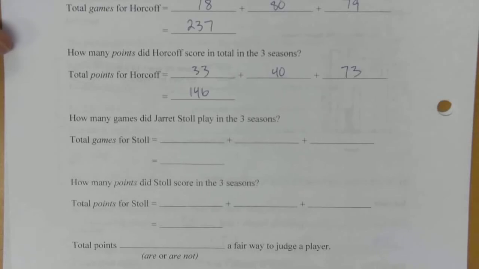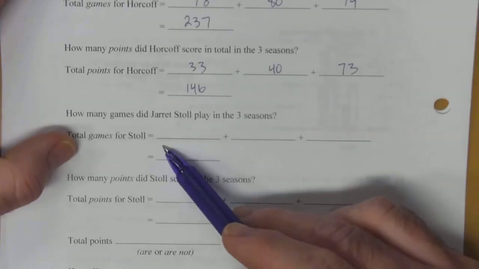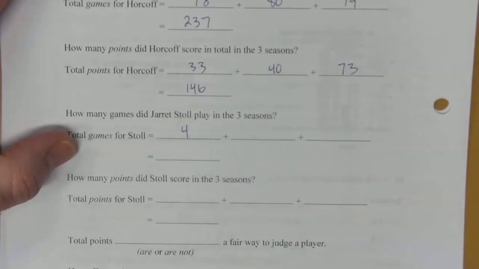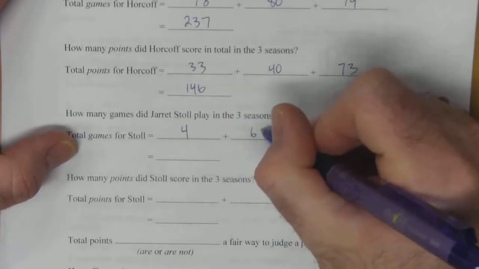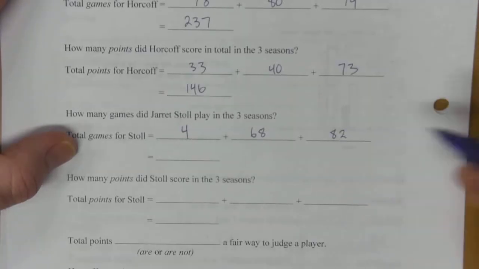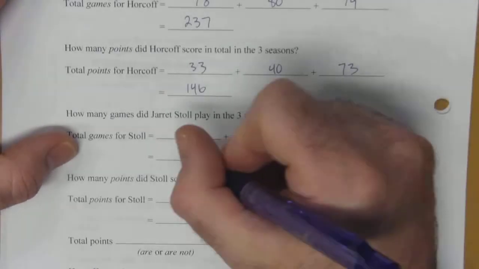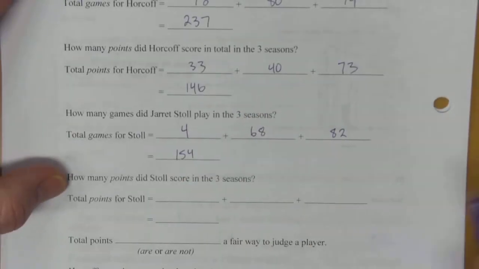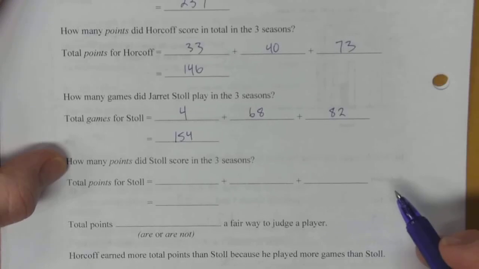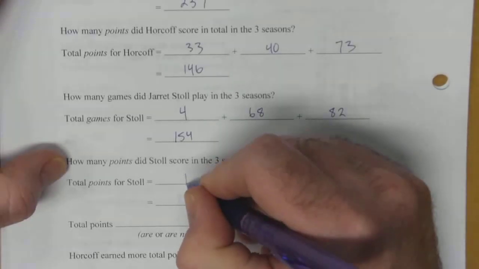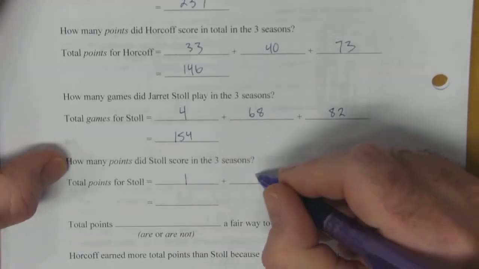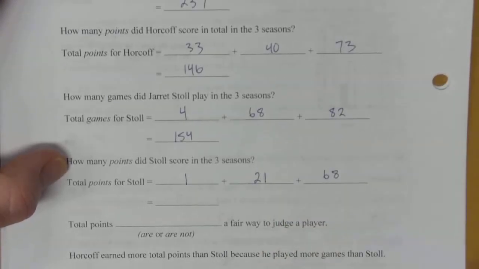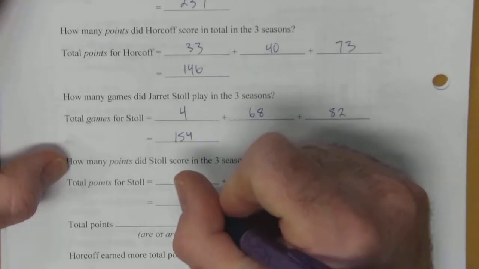Let's now have a look at those same stats for Stoll. Games played, 4. He must have been injured that year. 68 in season 2, and 82 games in season 3. When you add that up, it's only 154 games. Now the point total, let's add those up. So 1 point in season 1, 21 in season 2, and then 68 in season 3. When you add that up, it's 90 points.